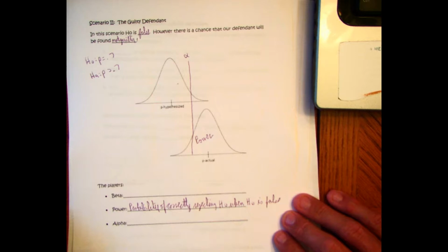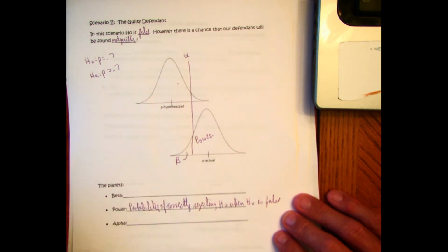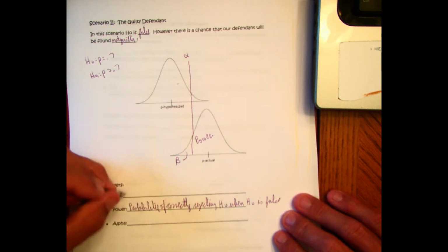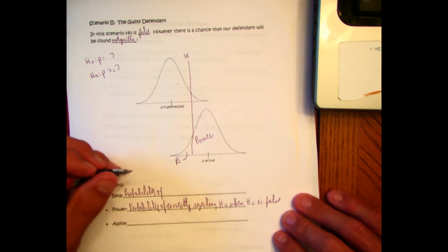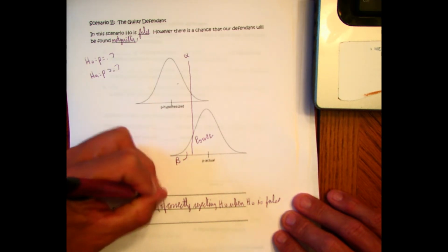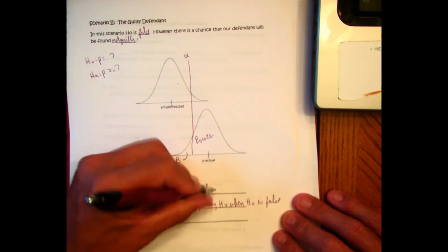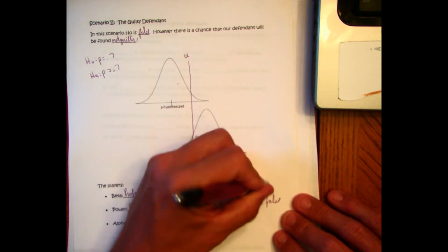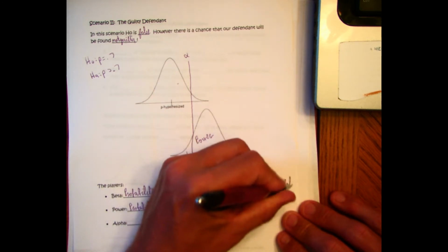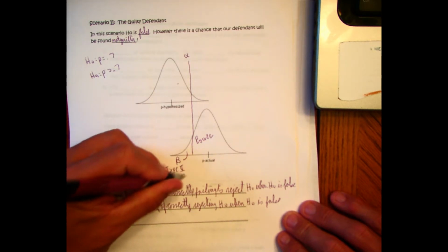However, we could wind up with a sample that falls in this region. And we call that region beta. And beta is the probability of incorrectly failing to reject H0 when H0 is false. By the way, beta is also called type 2 error. Okay.